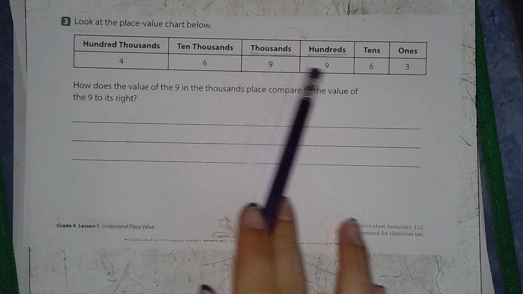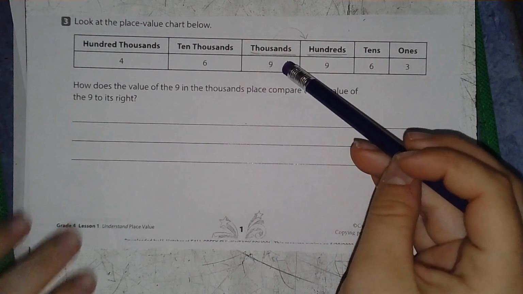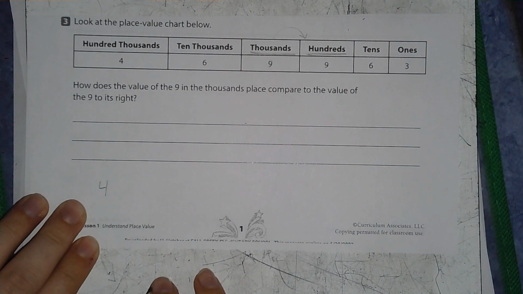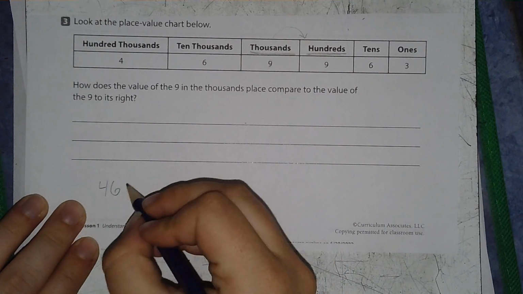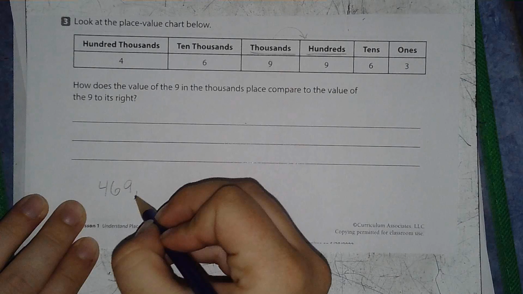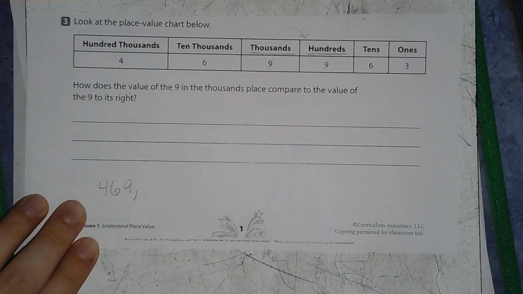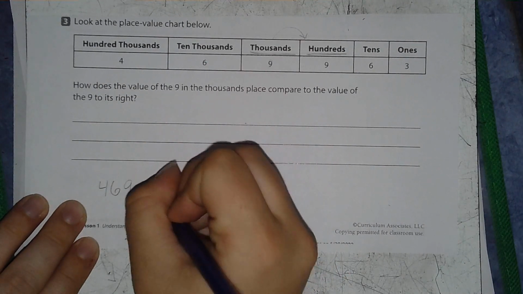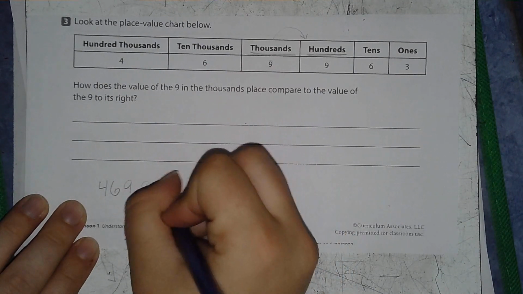First, I'm going to write this number out, because it's good practice and because this is written in a chart. So if I bring it down, I have 400 thousands, 6 ten thousands, 9 thousands, and this stops my thousands period, and we separate the thousands and the ones with a comma, 9 hundreds, 6 tens, and 3 ones. So this is that number written in standard form.